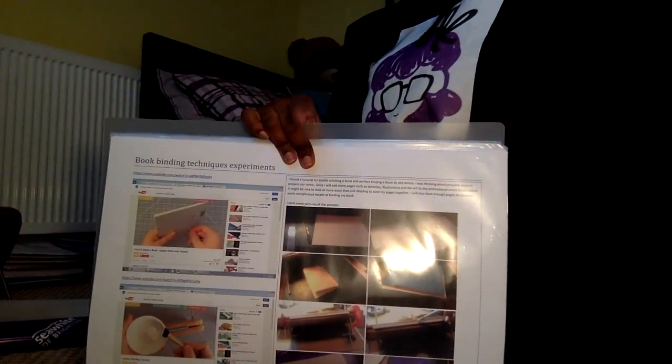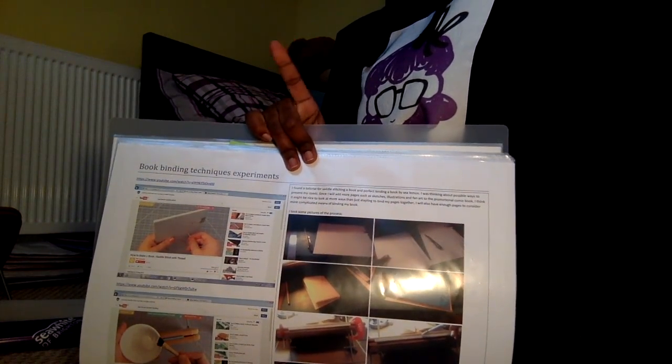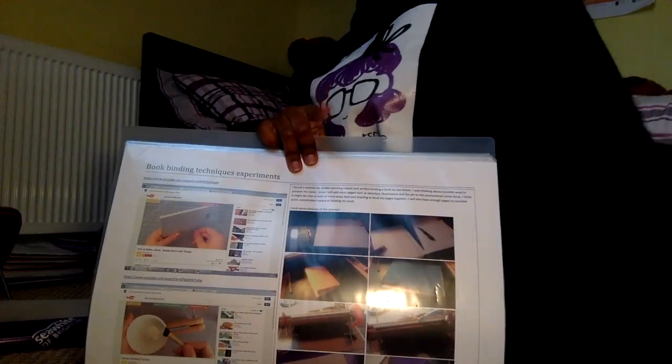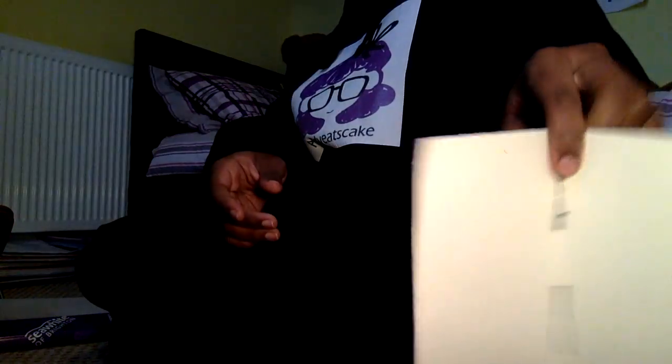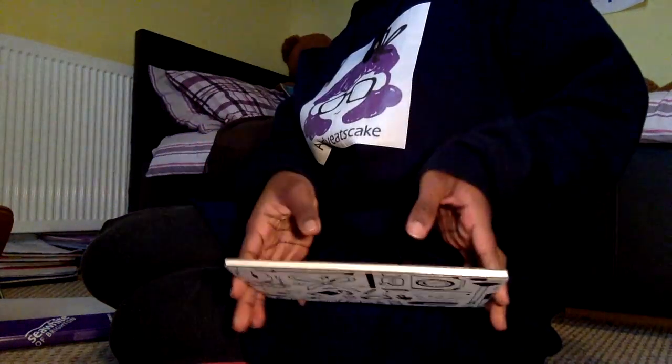Then I started looking at bookbinding techniques because I didn't want to print my final piece professionally, as I'd have to pay a lot. I ended up making this book, which is saddle stitched, I think. So it's got the stitching down the back and in the middle as well. And this book is perfect bound, so I just used some cardboard from a package I got in the post, and this is just watercolour paper.